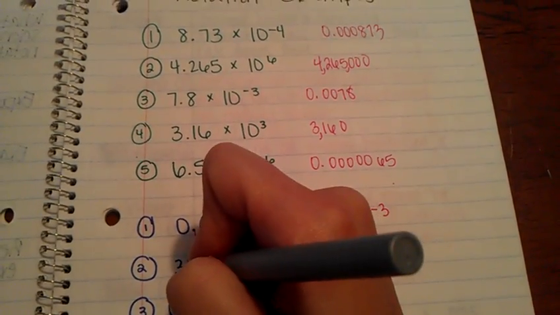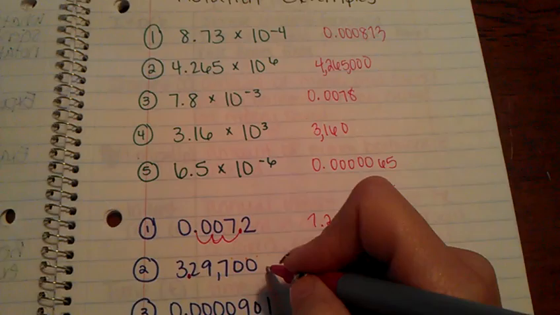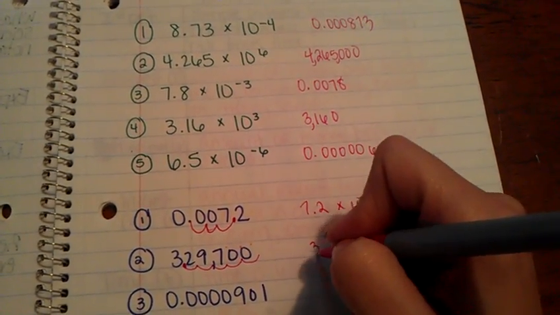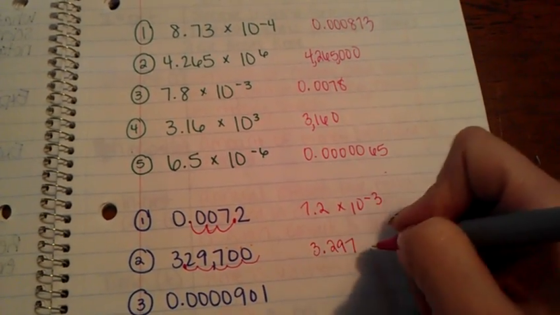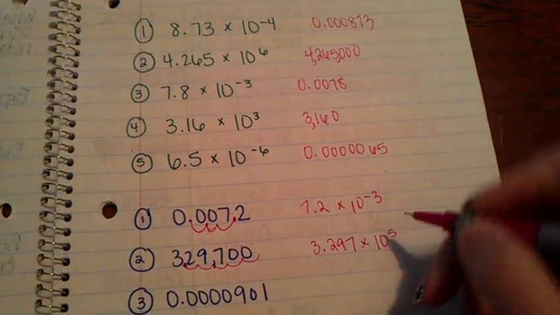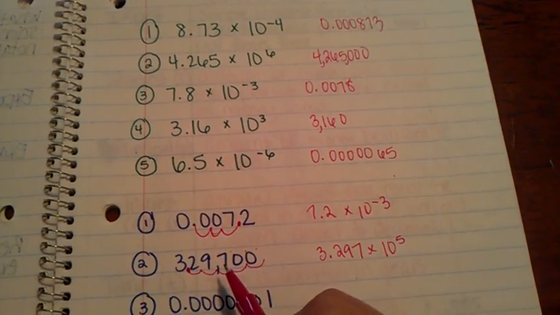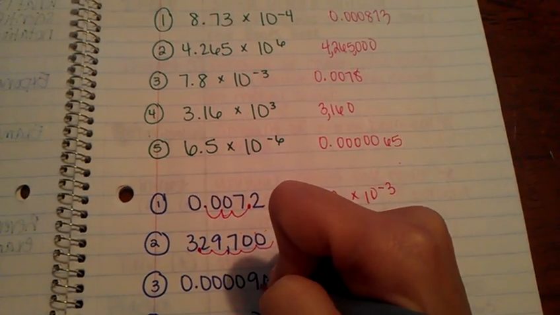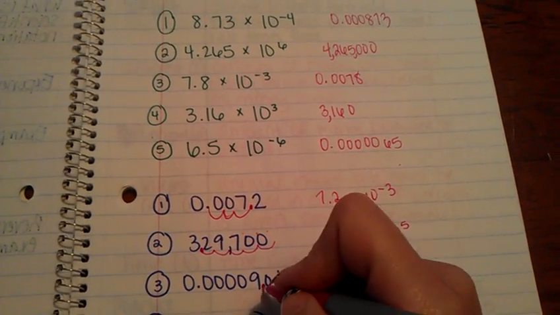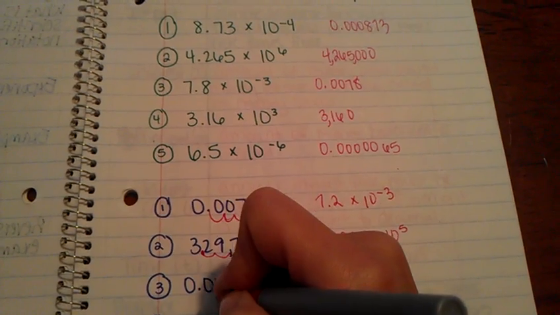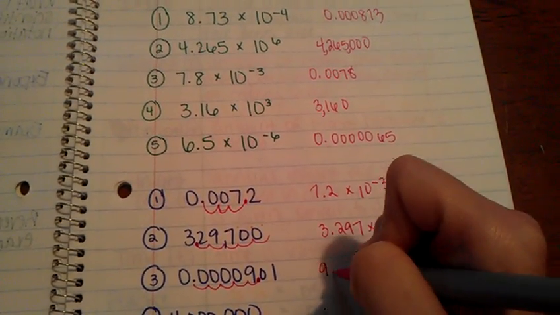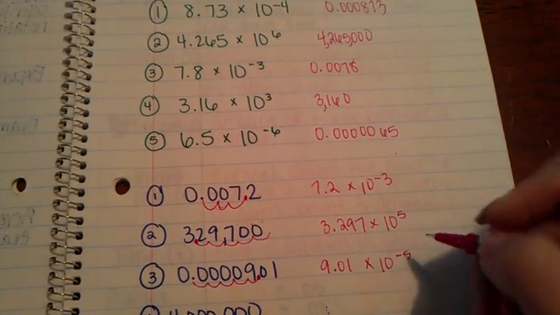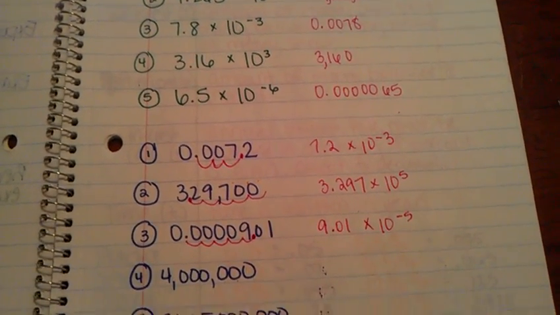329,700. My decimal needs to go here. It's at the end of the number, so 1, 2, 3, 4, 5. 3.297 times 10 to the 5th power. It's positive because this number started out greater than 1. 9.01. My first number that's not a 0 is 9. 1, 2, 3, 4, 5. 9.01 times 10 to the negative 5. My number started off less than 1.